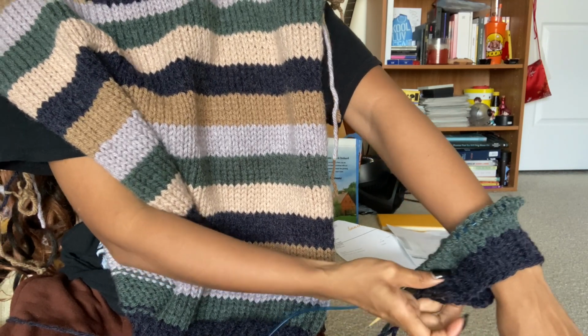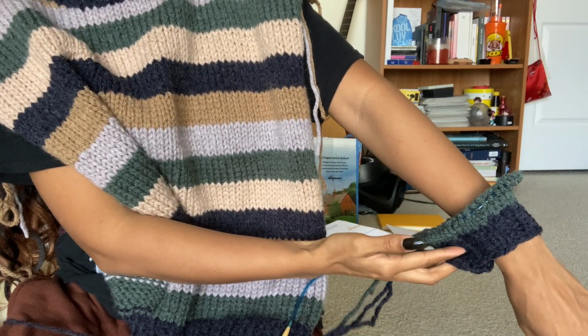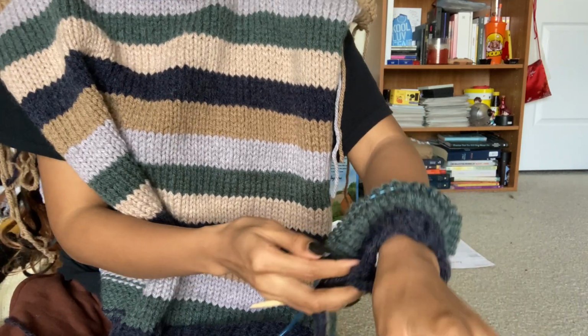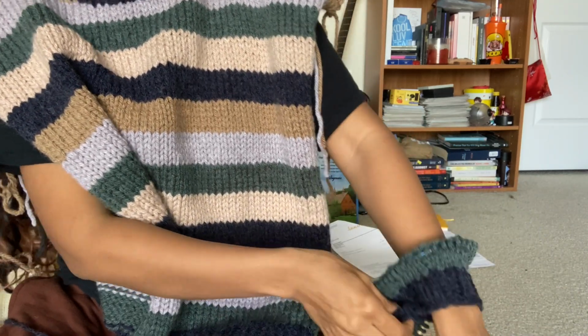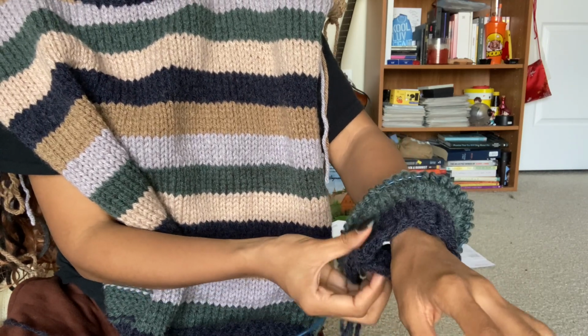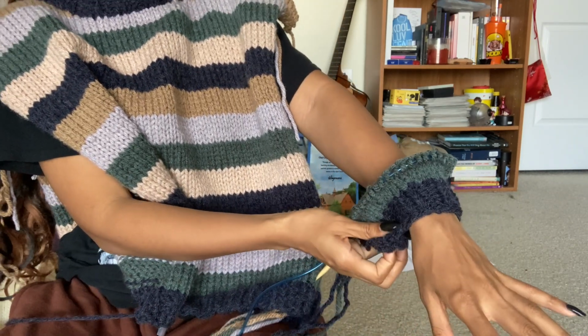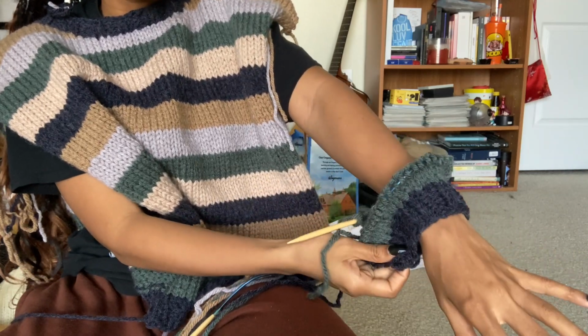So it's a little bit of space for me, but it will definitely fit my arm. And if you're making this and you want it to be wider, you can increase as much as you want to, but just make sure that you're putting it on your arm like this and you're seeing how wide the sleeve is going to be.